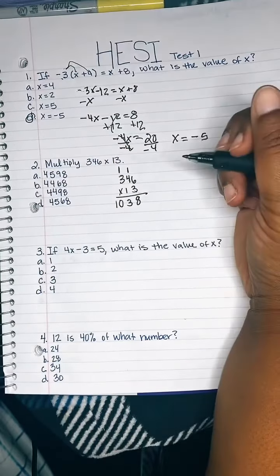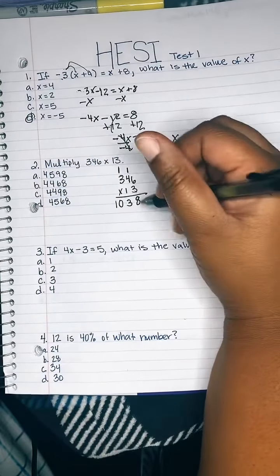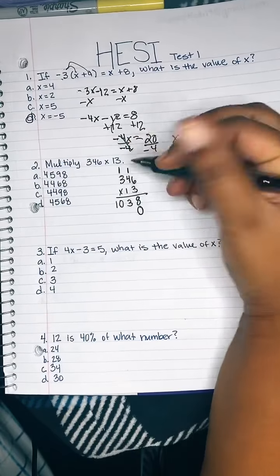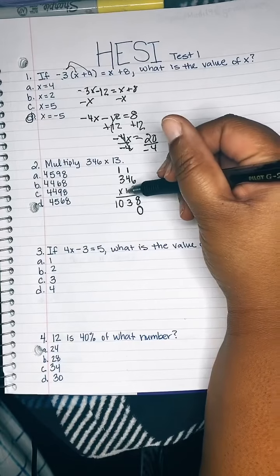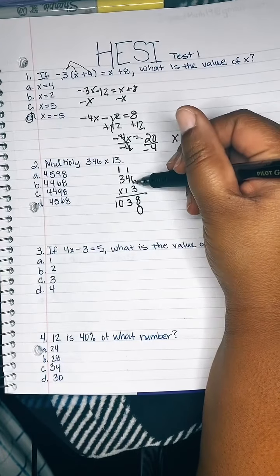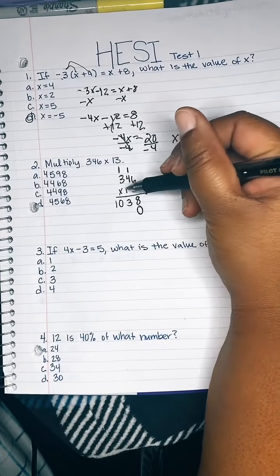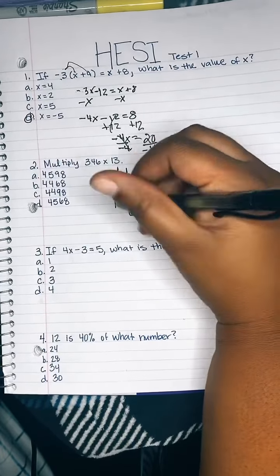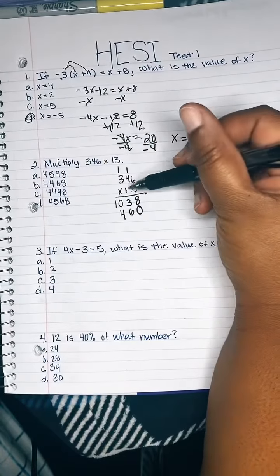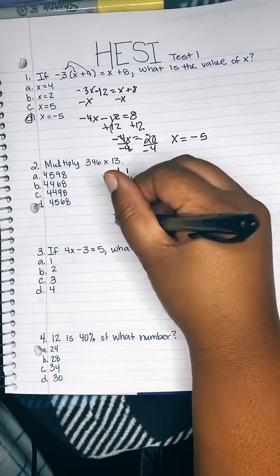And we put 10. Now, don't forget to put this placeholder because we're moving over to the 10th spot. So, really, we're doing 10 times 6. Okay, that's why we put but 1 times 6 is 6. And then 1 times 4 is 4. And then 1 times 3 is 3.